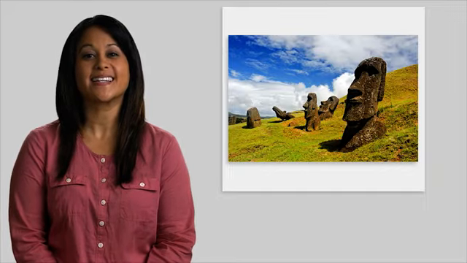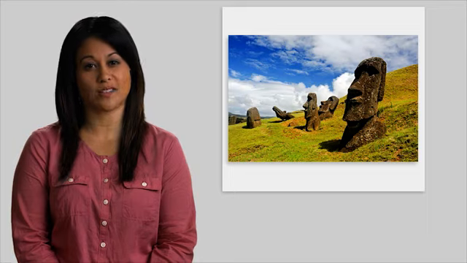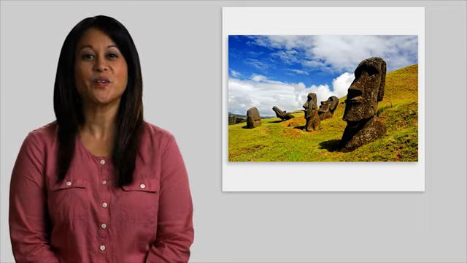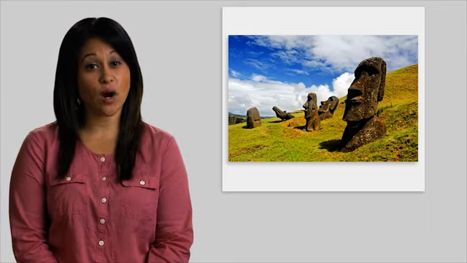Over the centuries, scientists have asked a lot of questions about these statues. For example, were the statues carved from stone? Were they all moved to their final place on the island? Why were the statues built? How were they carved? What were they used for? Today, scientists have the answers to most of these questions, but some facts about the Easter Island statues are still unknown. Let's start with a short review.